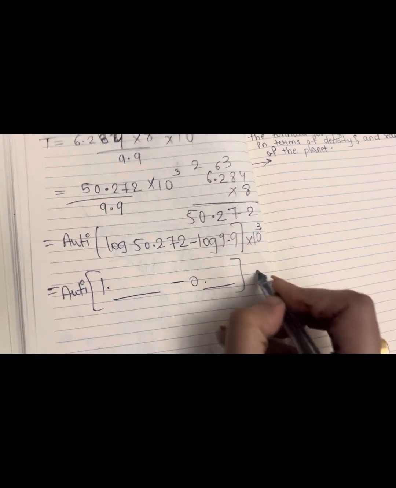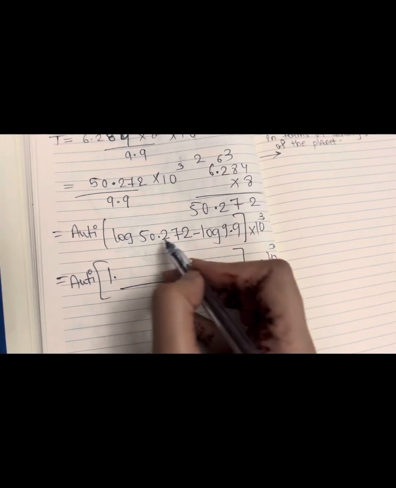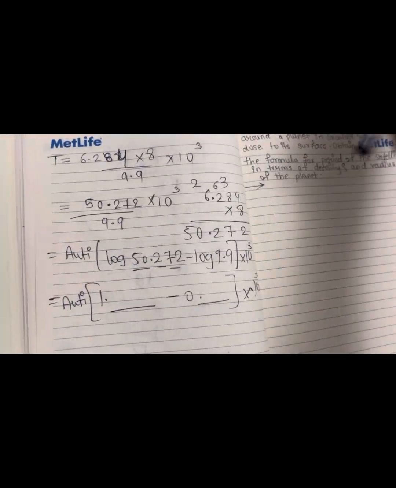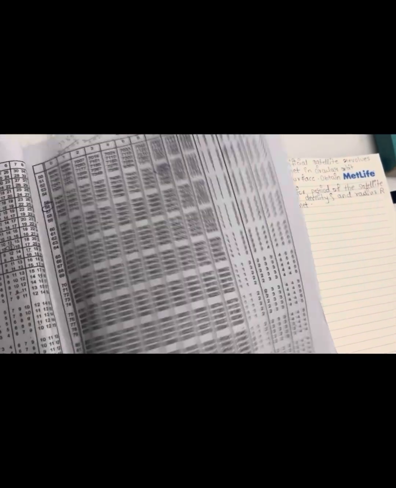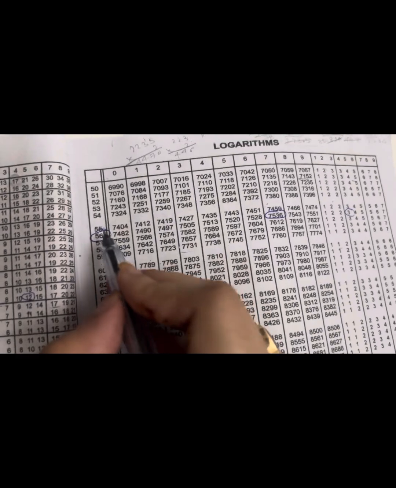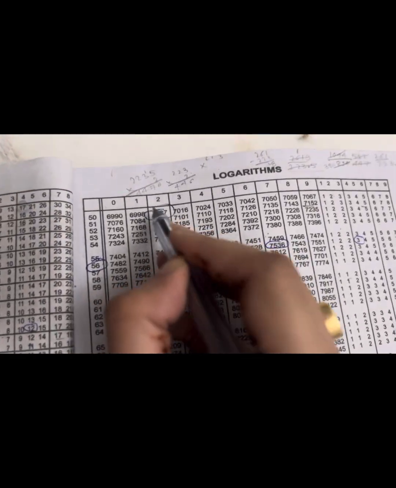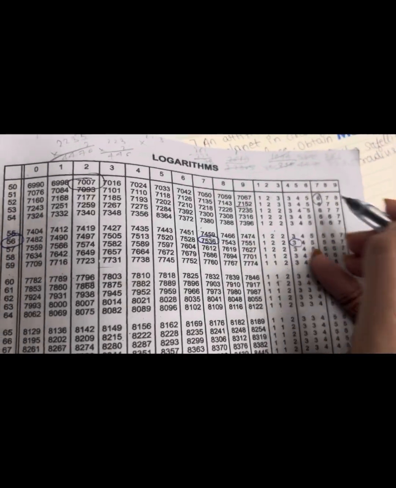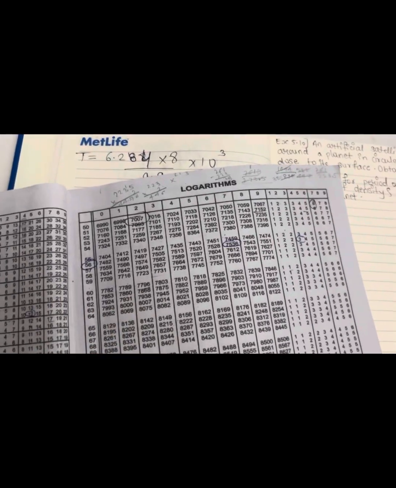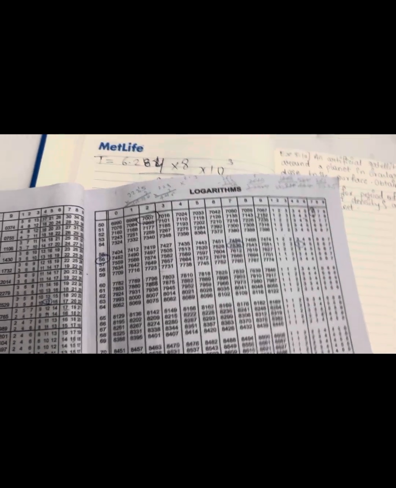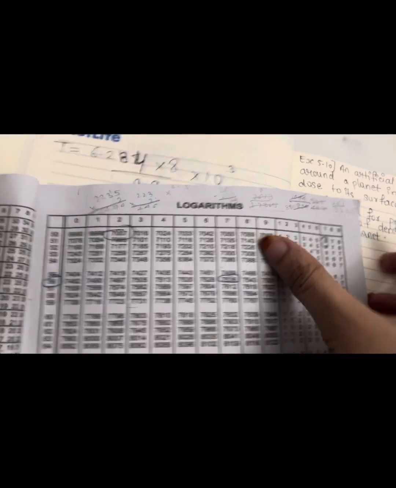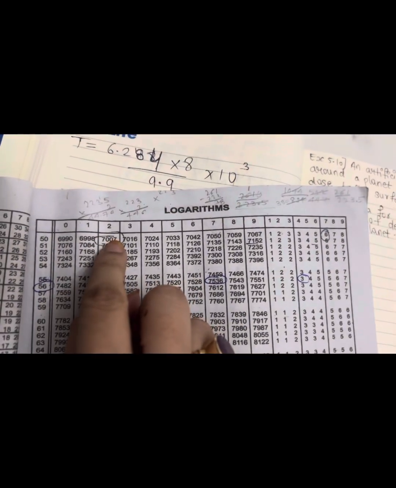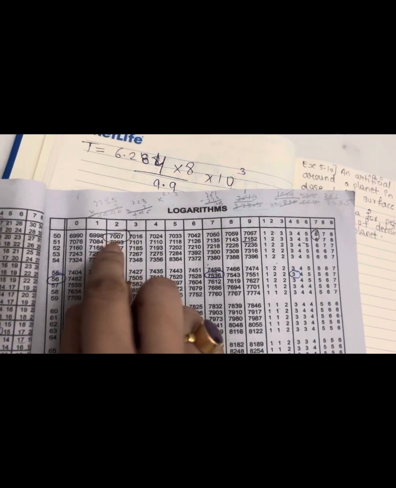Now log of 50.272: 7 plus 6 is 13, so 7013.